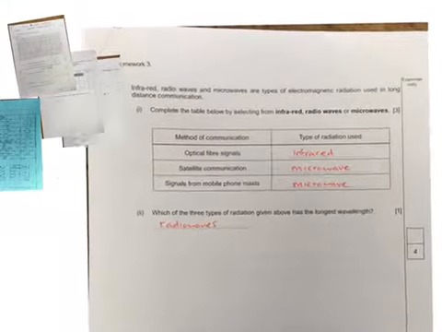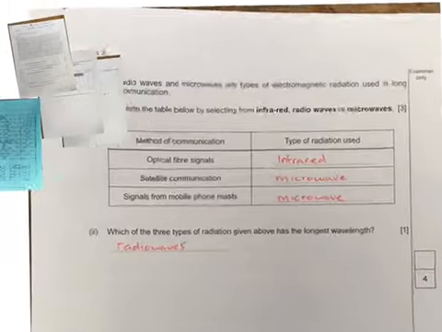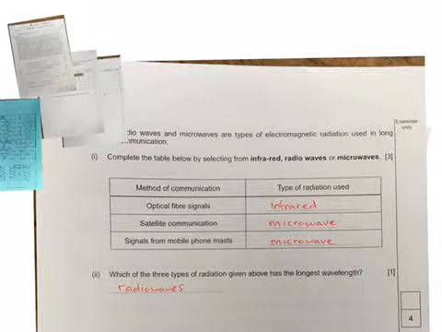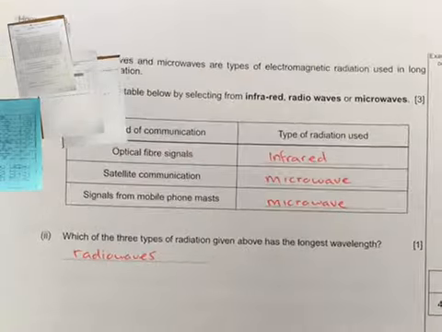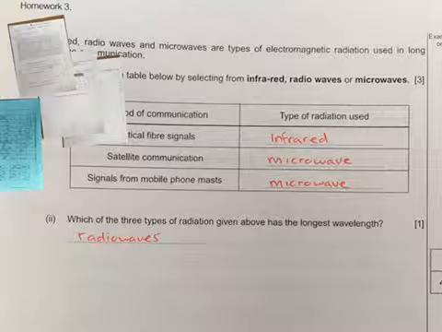Infrared, radio waves and microwaves are types of electromagnetic radiation, and they're used in long-distance communication. Complete the table below by selecting one of these: infrared, radio waves, or microwave. For optical fiber signals, well, that's going to be infrared. Satellite communications, always microwave, and signals for a mobile phone is also microwave. Which is why if you spend too long on your mobile phone, your ear starts warming up, because the microwaves are actually warming up the molecules of water in your ear.